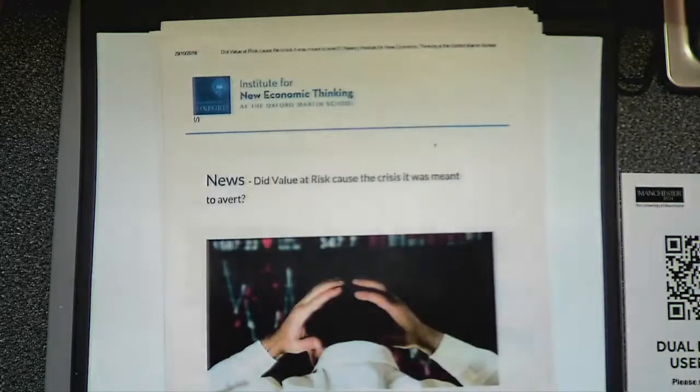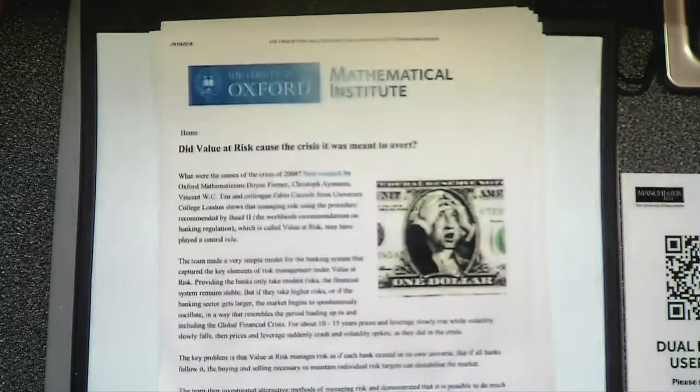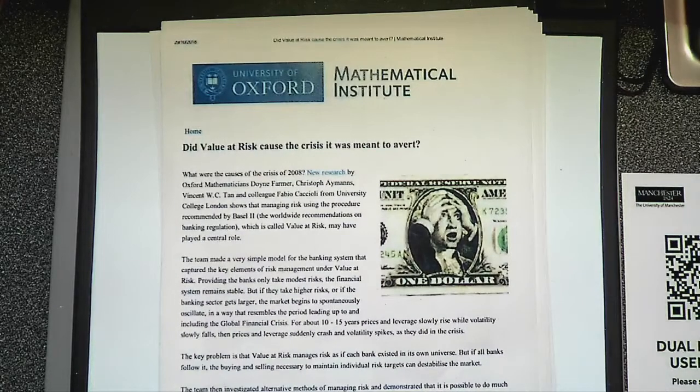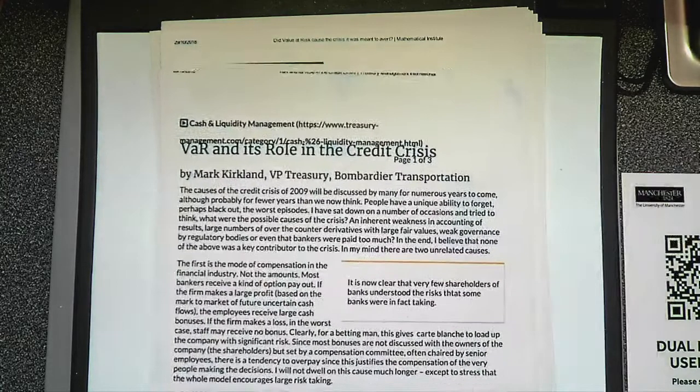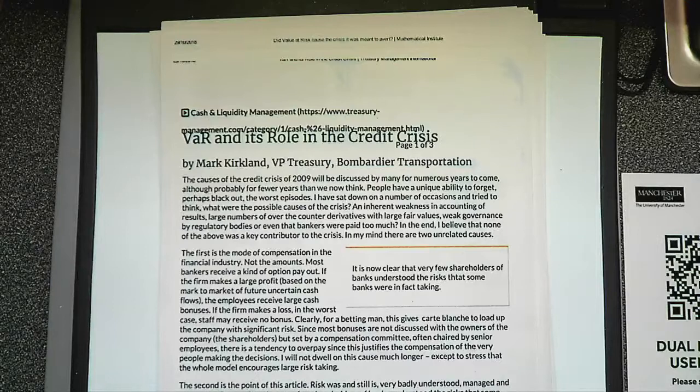This is another article which says, did VAR cause the crisis? It was the same title. This is another one. VAR and its role in credit crisis. So these are some. I'm sure there are many other articles saying that the use of value at risk might have caused the financial crisis because it's not a coherent risk measure, right? You can read more about this in the videos I sent to you.